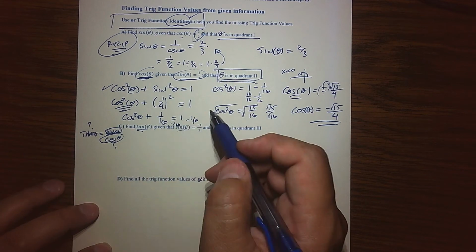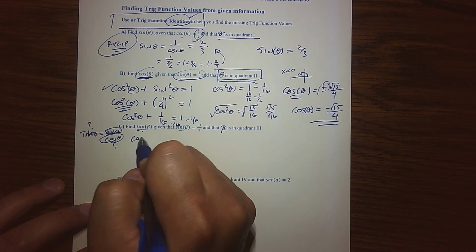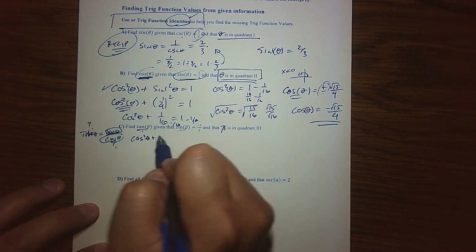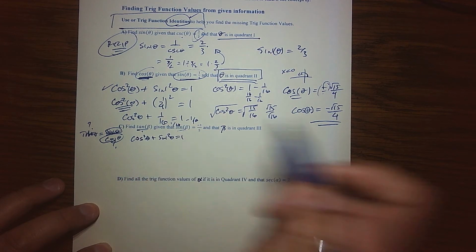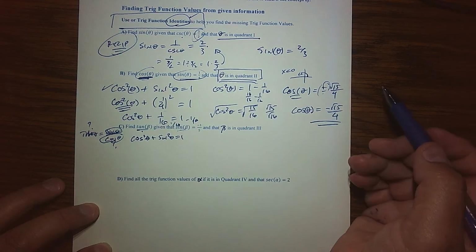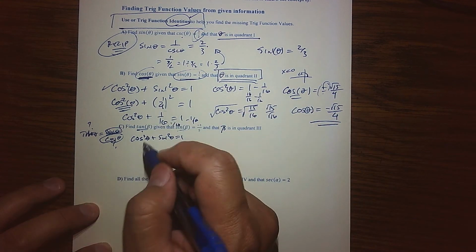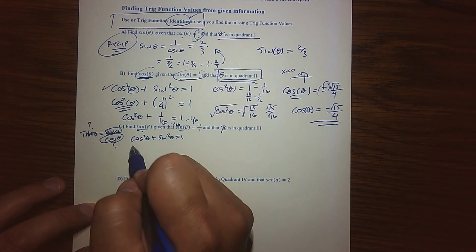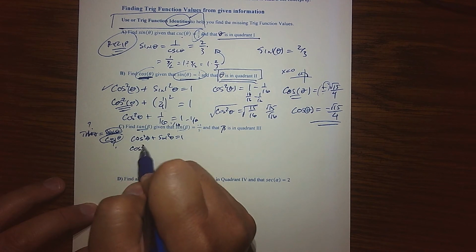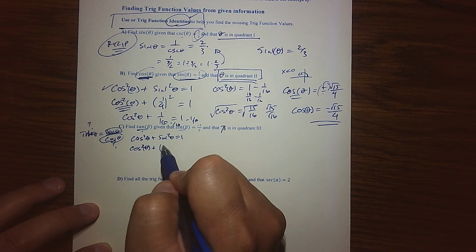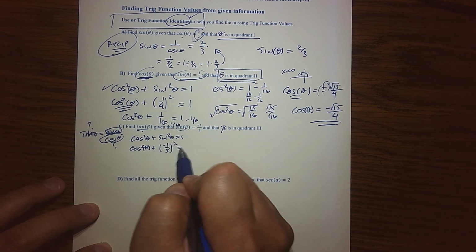So how about we begin by using cosine squared theta plus sine squared theta equals 1, almost like we did here, to get what I want, and then we just form the ratio. We don't know what cosine is; we're trying to figure that out. We've been told that the sine is -1/5, and we're going to square it.